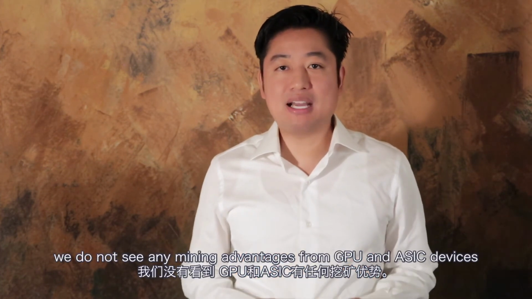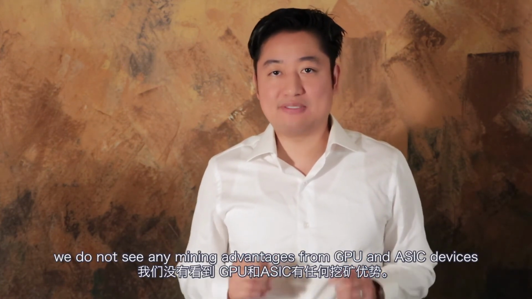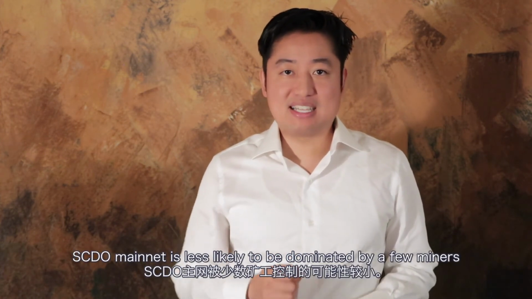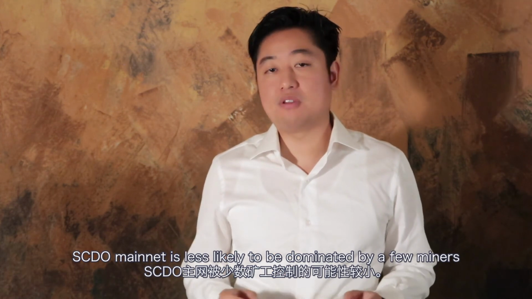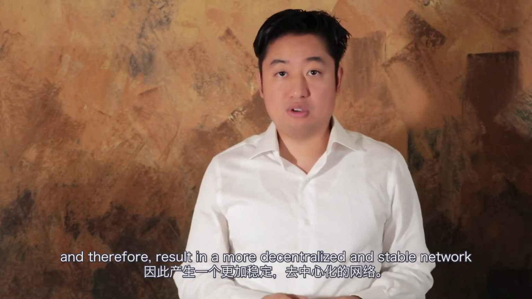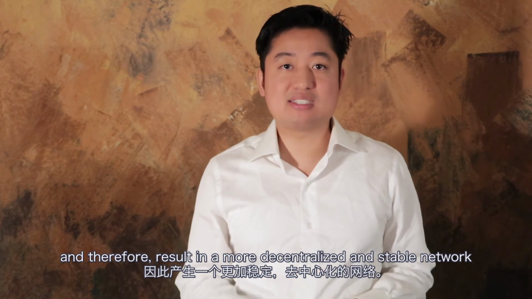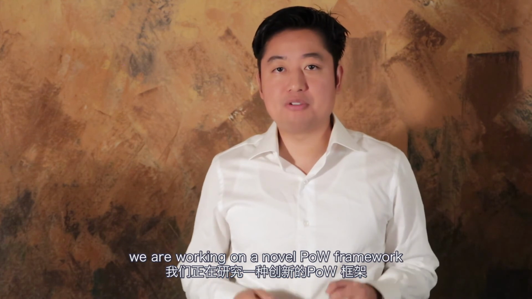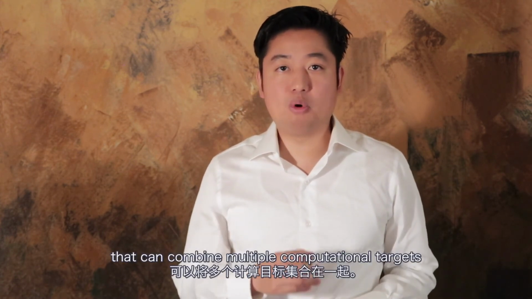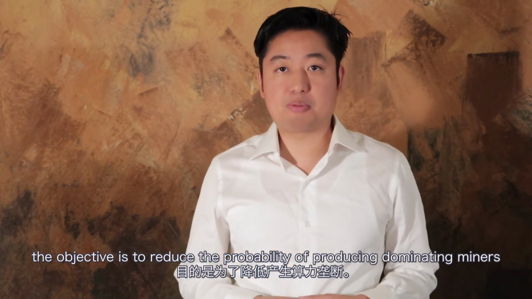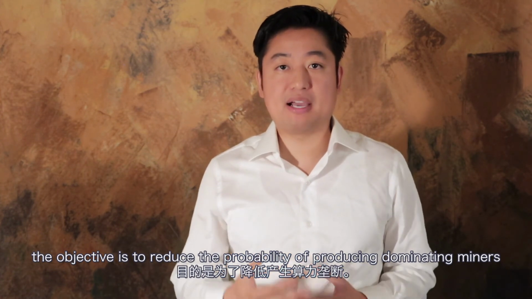ZPOW is very CPU-friendly. We do not see any mining advantages from GPU and ASIC devices. With these characteristics, SCDO mainnet is less likely to be dominated by a few miners, and therefore results in a more decentralized and stable network. We are working on a novel POW framework, a consensus computing engine that can combine multiple computational targets. The objective is to reduce the probability of producing dominating miners.